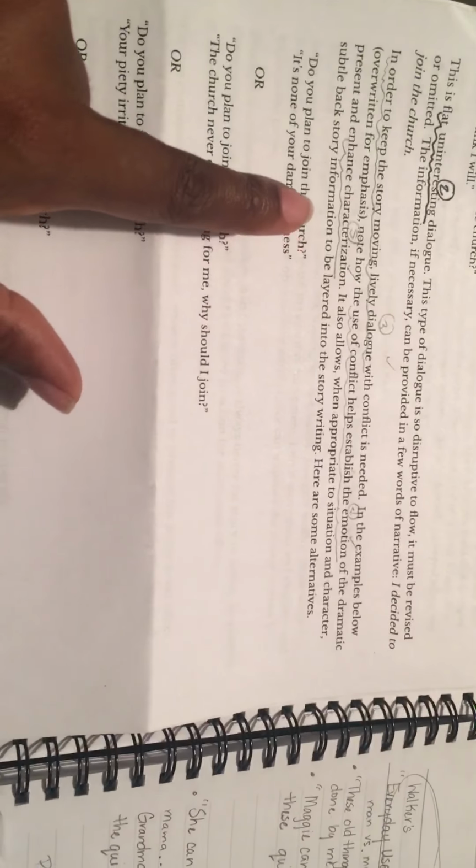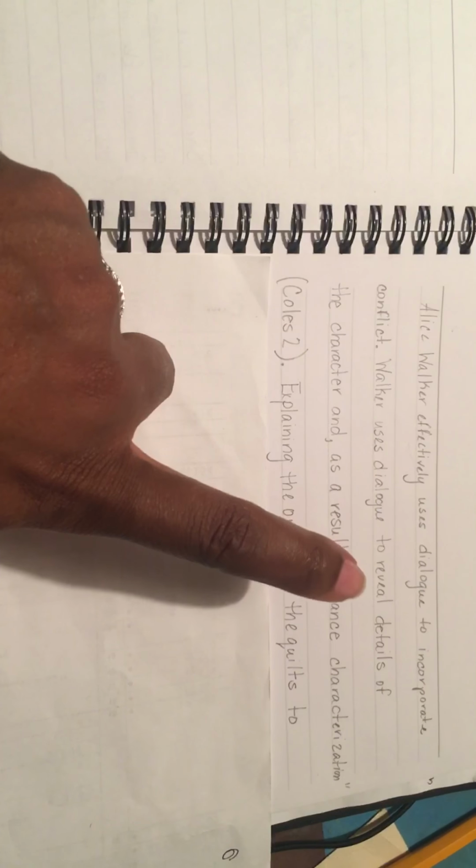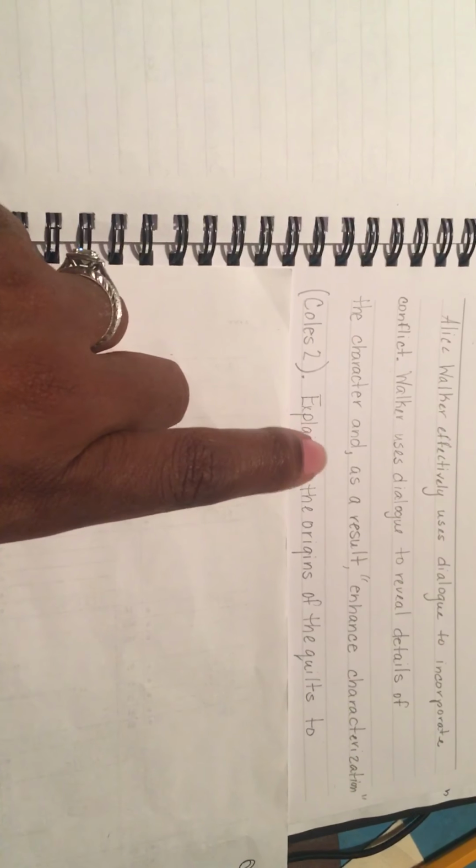So here was my quote, and I wrote the number 5 relating to enhancing characterization. So let me show you what I'm doing with that. Walker uses dialogue to reveal details of the character and, as a result, enhance characterization. Coles, page 2. Excellent. Now, what do I need to do? Step 3? Well, I want to write my quote, but before I write my quote, I have to give my context. So, what was going on around the time where this character says this?